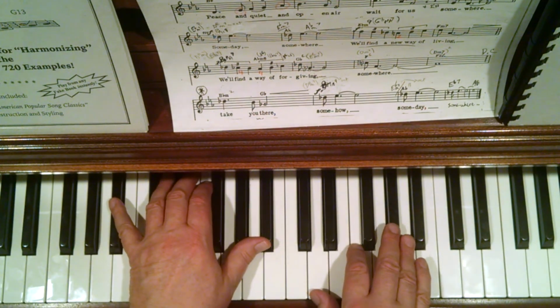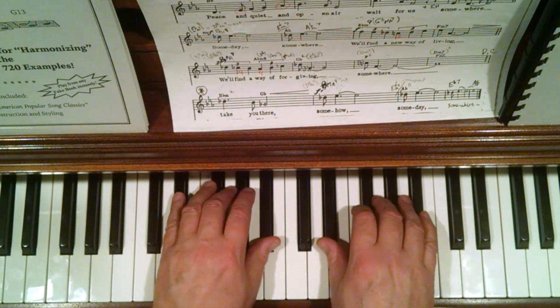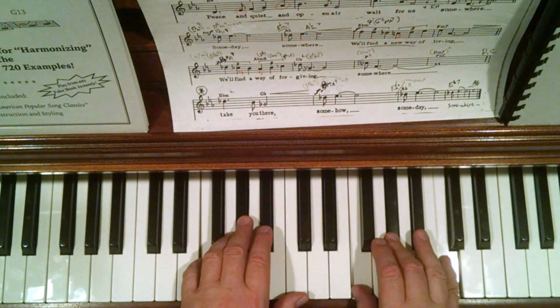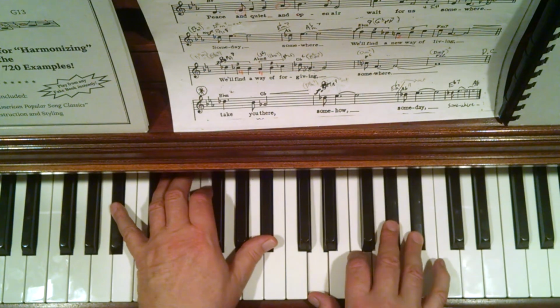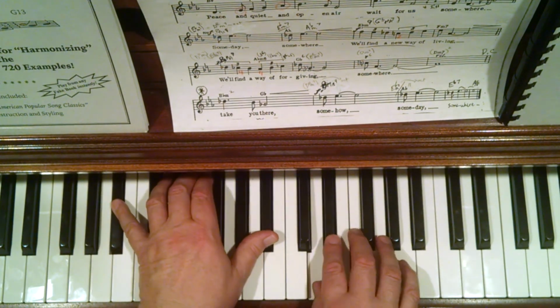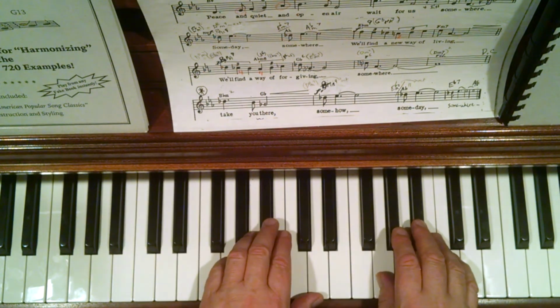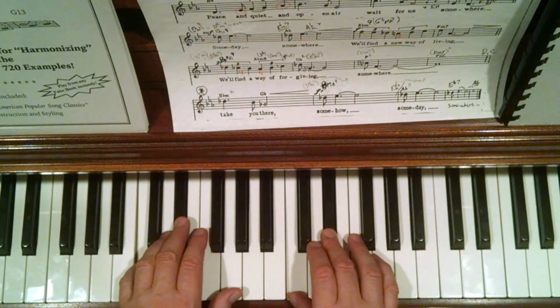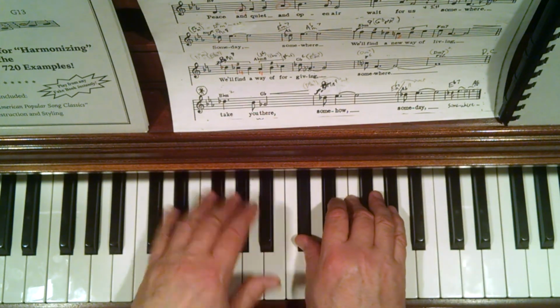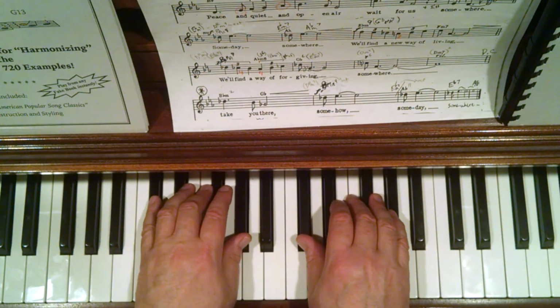But the first part, root, first inversion, root position, half, root position, first inversion, half, linear, half G minor, half an A flat, and that's where we're kind of modulating into another key there.